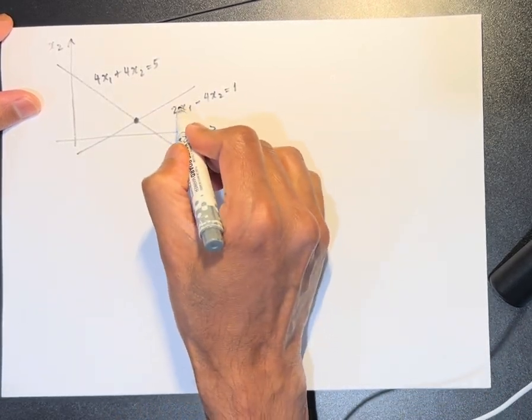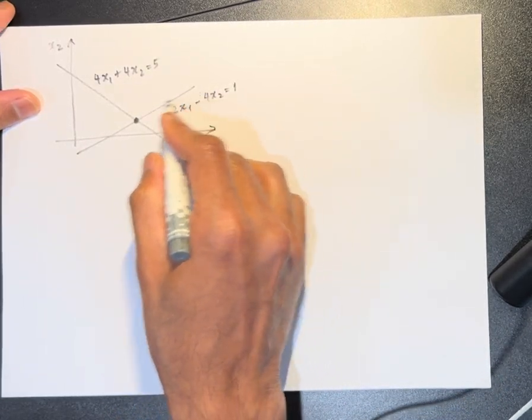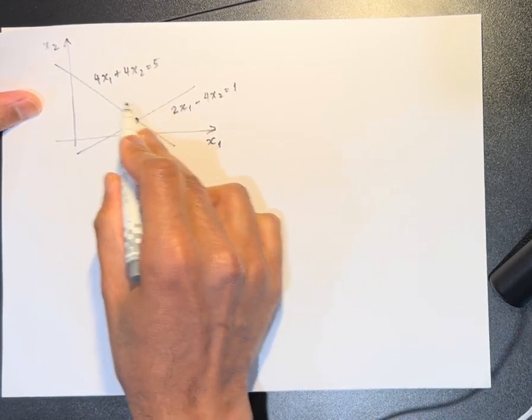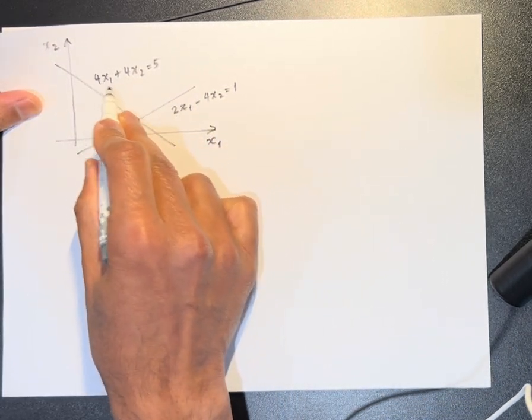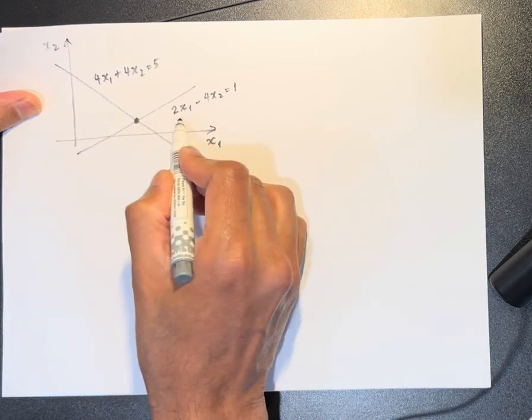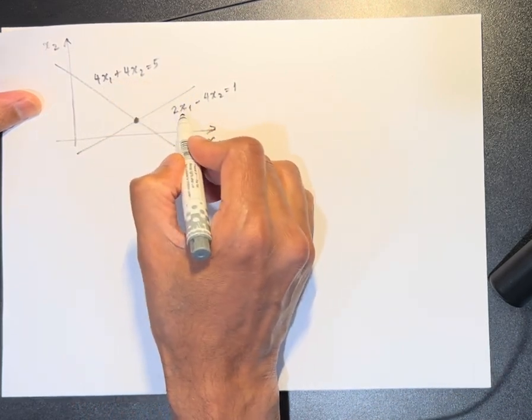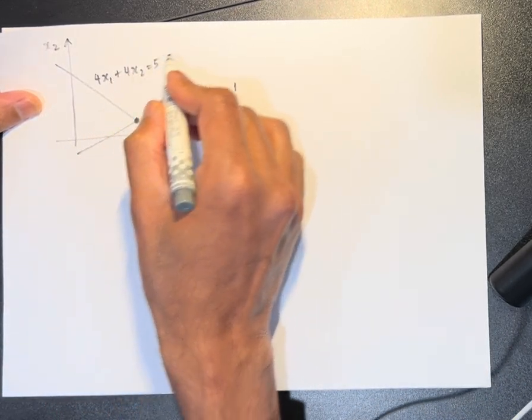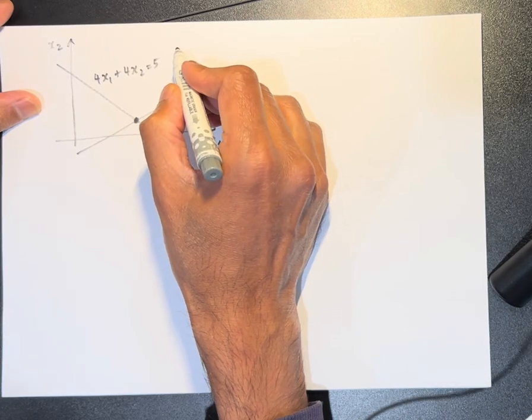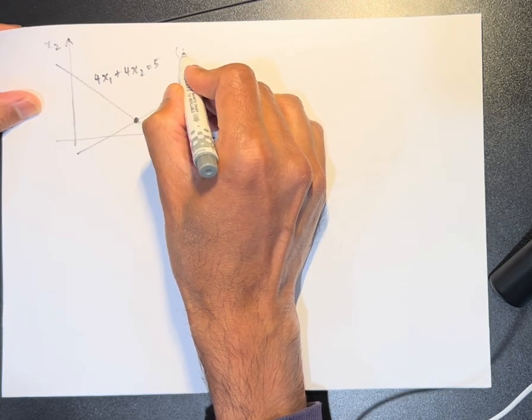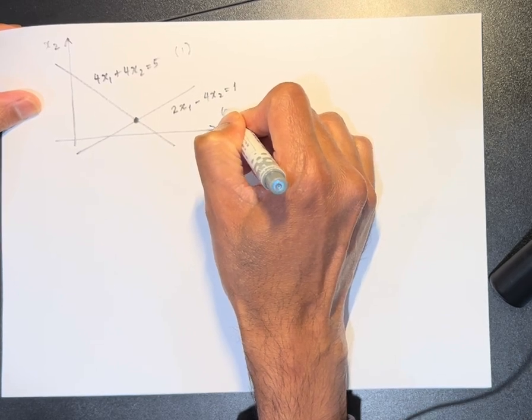And then what is the solution? We can solve for it, multiply this times 2 and subtract. So let me write that down. Let me call this equation 1, and then this equation 2, right?